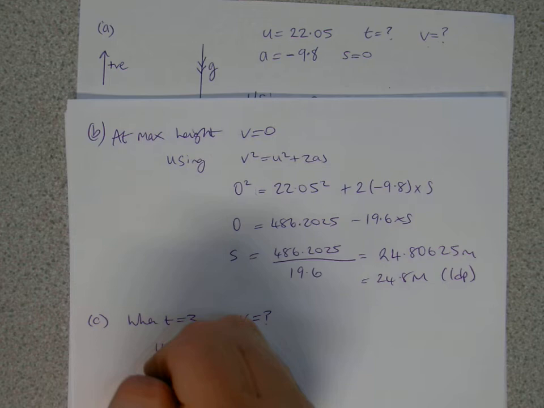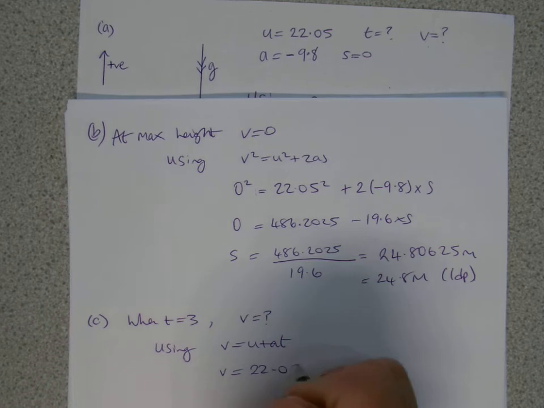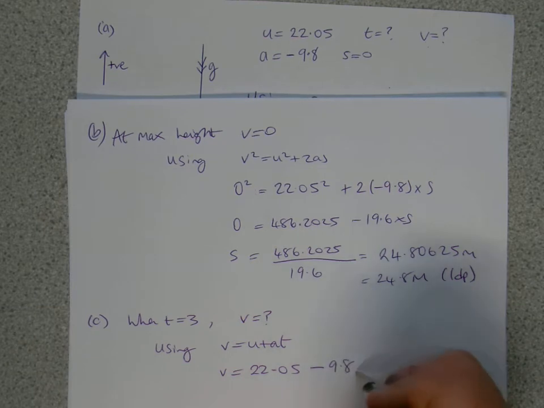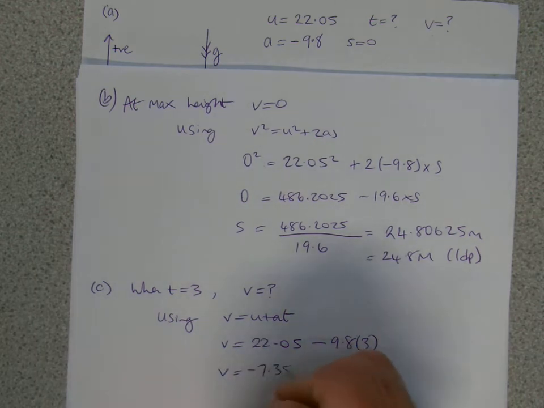So if we use v equals u plus at, v will equal 22.05 again, plus, now remember, a is minus 9.8, because we're taking upwards as positive, so minus 9.8 times the time, which is 3 seconds. So we get minus 7.35 meters per second.